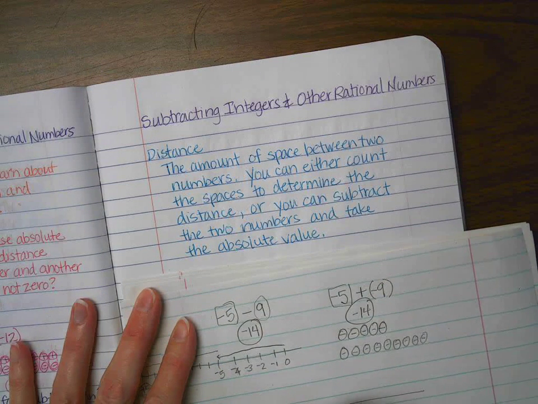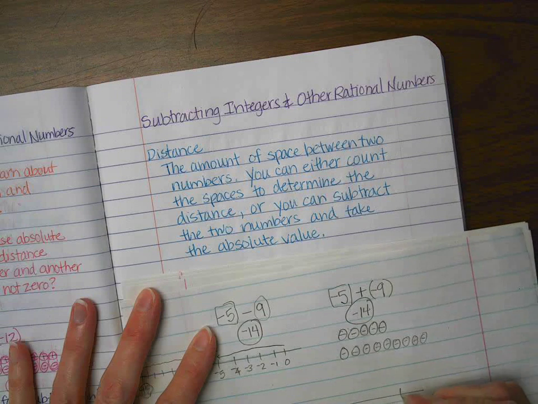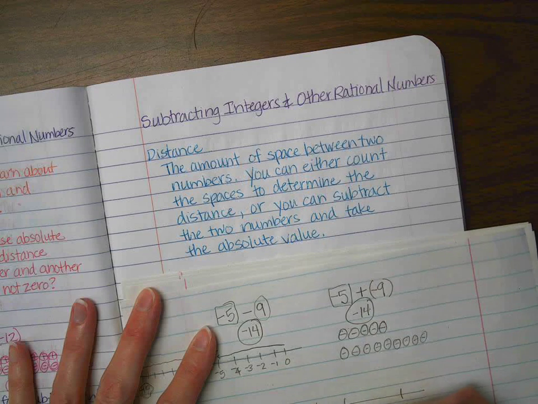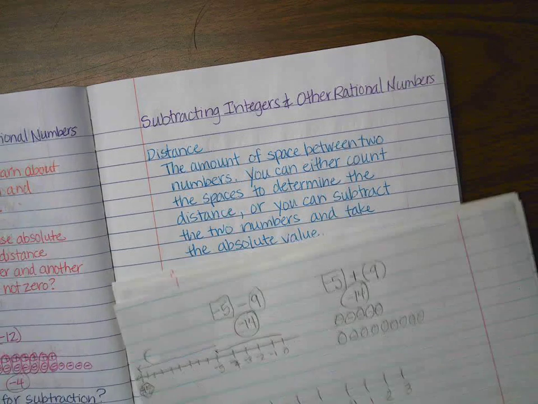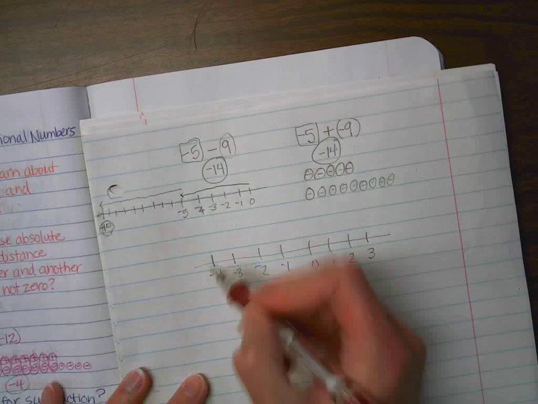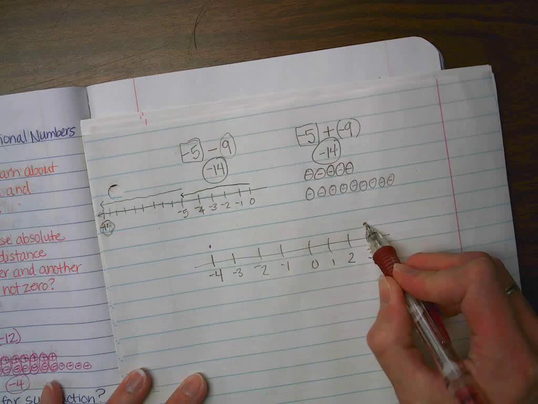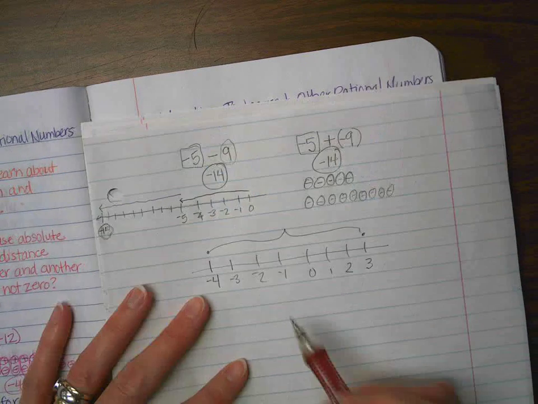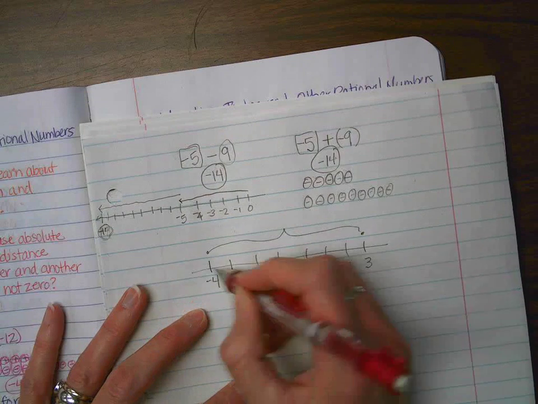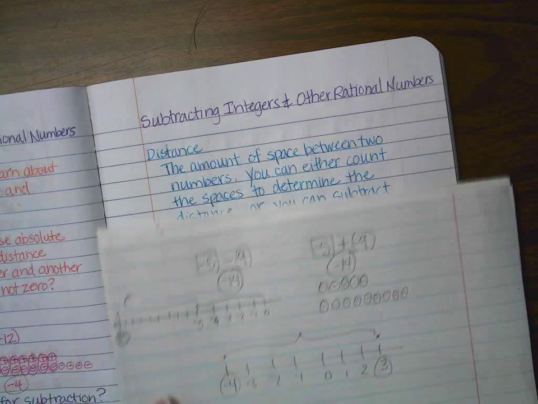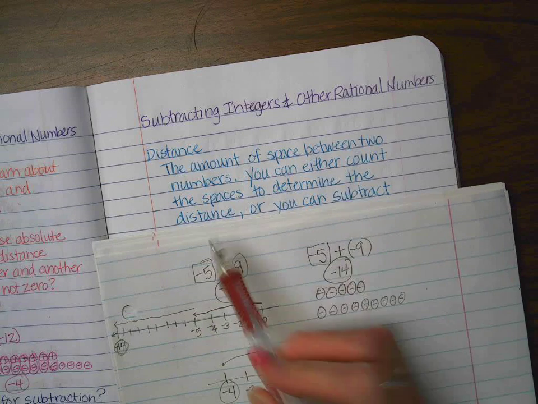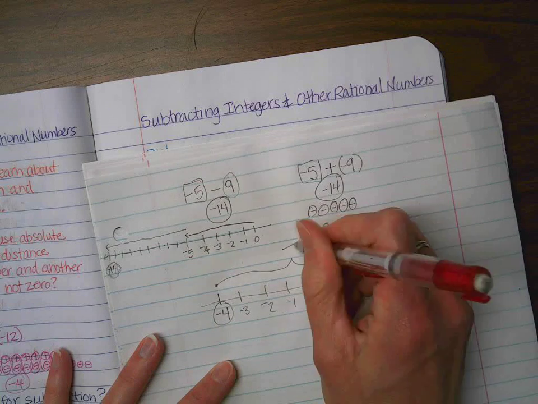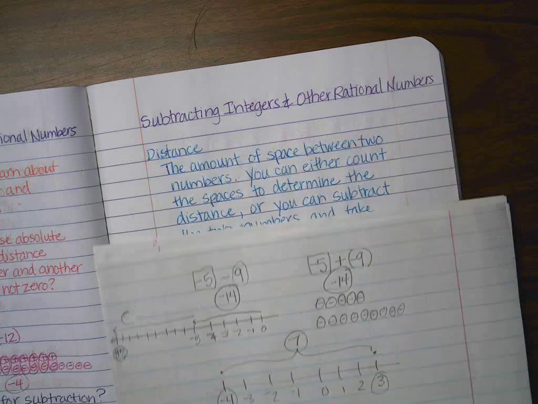Any two numbers. So if I have this number line right here and I give you a -4 and I give you a 3, so that would be a -3, a -2, a -1, a 0, a 1, and a 2. The distance from here to here is called distance. The amount of space between two numbers, this number and this number. That is the amount of space. You can either count the spaces to determine the distance. Okay, let's count them. 1, 2, 3, 4, 5, 6, 7. So we're saying that this distance is 7.